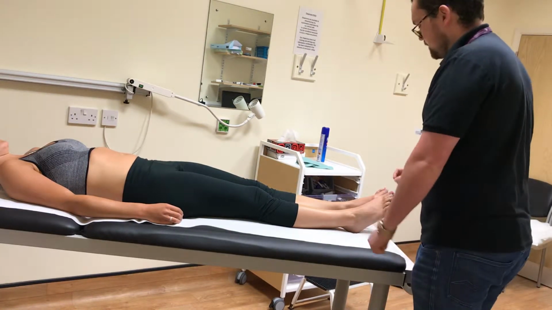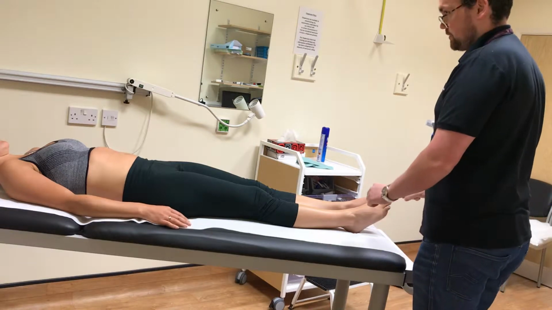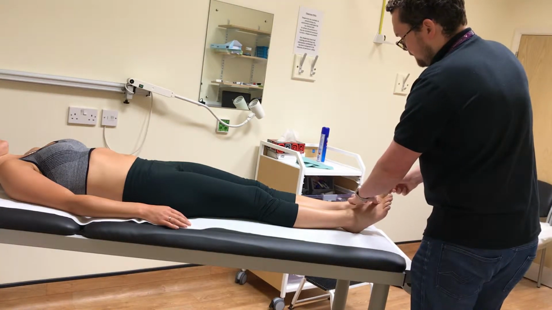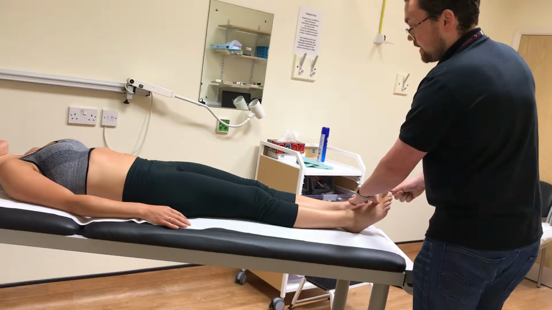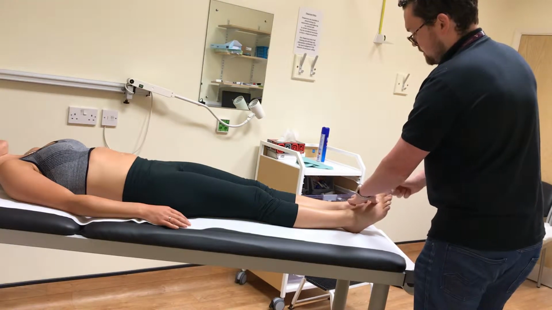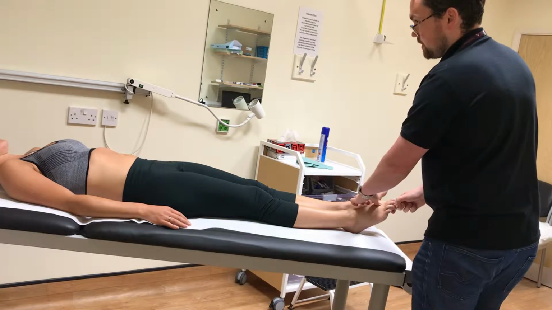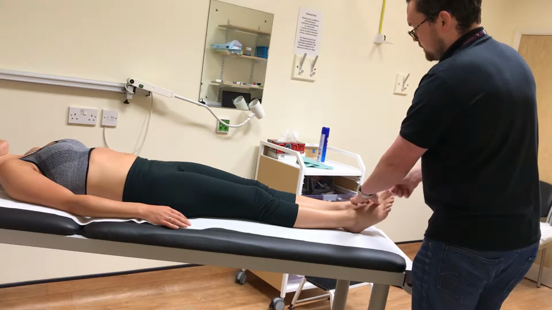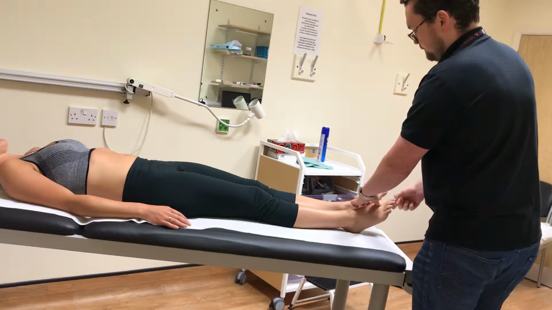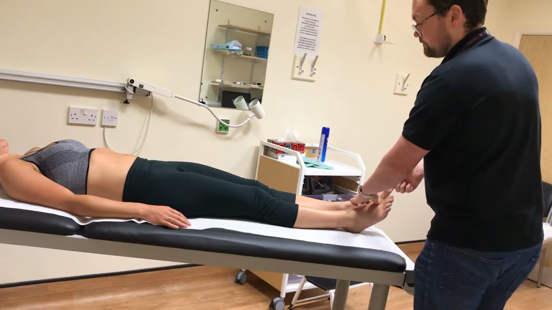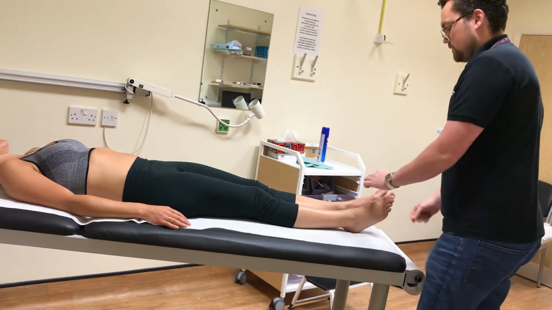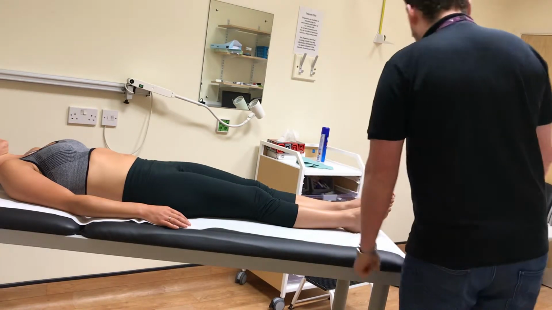And now what I'm going to do is check proprioception. So I'm going to use your big toe for this. So what I'd like you to do is close your eyes. I'm going to hold your toe here. For the purpose of this, that is up, that is down. Okay? So you keep your eyes closed. I'm going to move your toe and tell me where that is. That's fine. And you do the same on the other side.